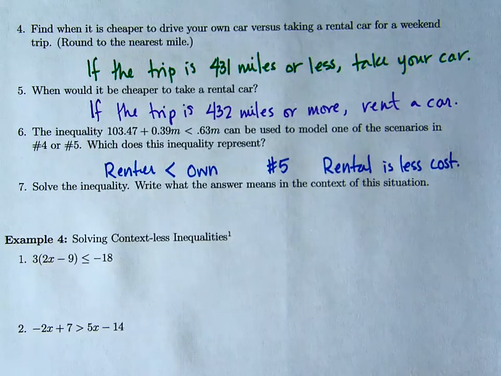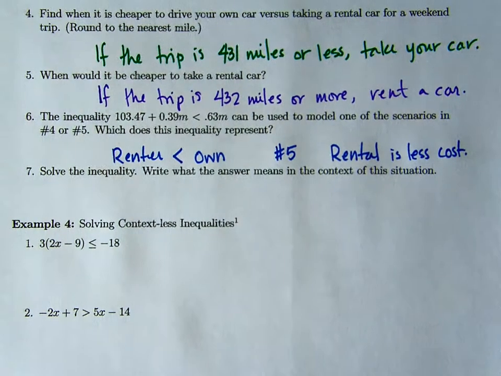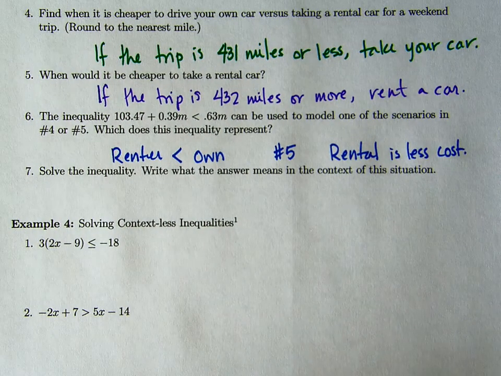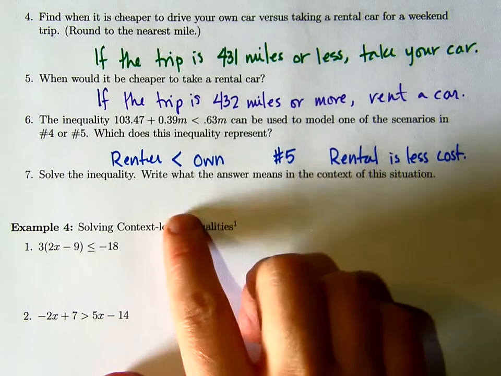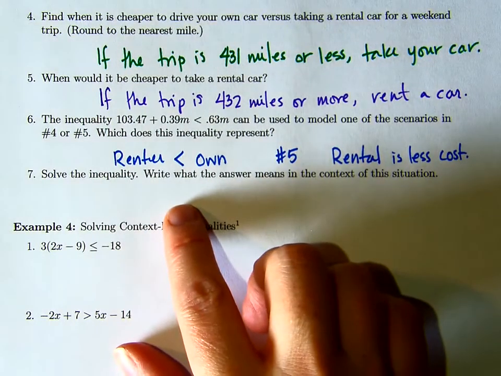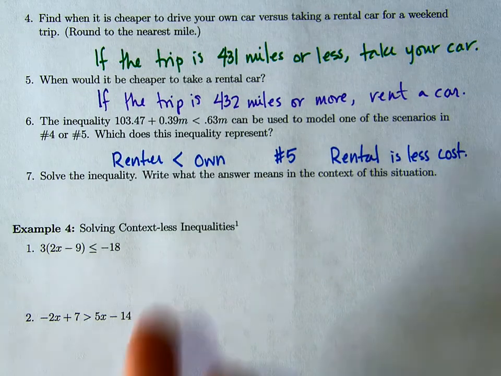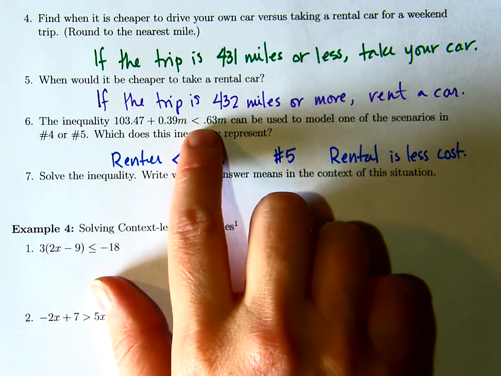Where the rental is less cost. Solve the inequality. Right on. I mean, that whole guess and check thing and constantly putting it into the equation or into the calculator, boy, that's exhausting. So let's go ahead and take this inequality and solve it.